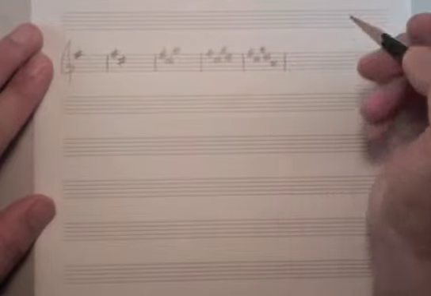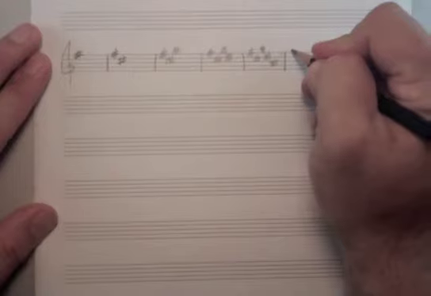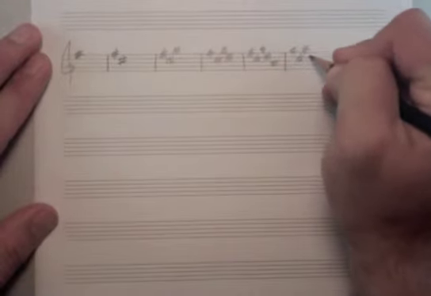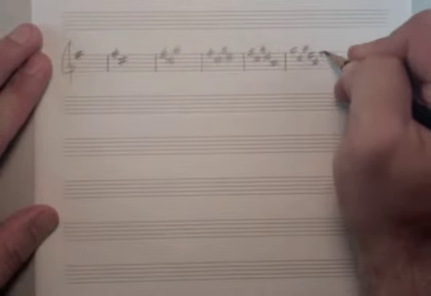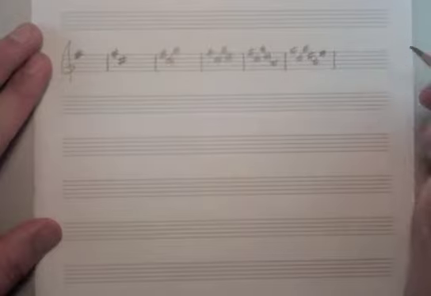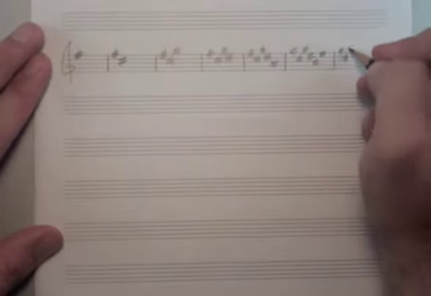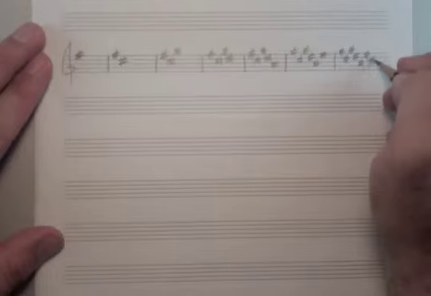This is probably the most boring thing you've ever watched in your life. But key signatures are important. We're almost there. F sharp, C sharp, G sharp, D sharp, A sharp, E sharp, and the last one, F sharp, C sharp, G sharp, D sharp, A sharp, E sharp, B sharp.